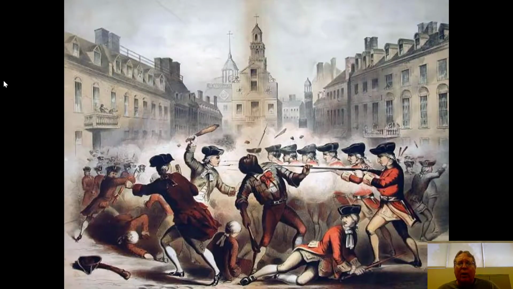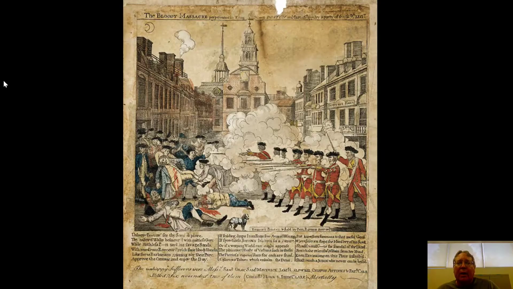So let me go back to that one that's done from eyewitness accounts in the 1850s, a pretty representative depiction of what went on there at that event. Here we see colonists armed, attacking British soldiers shooting. Some of the British soldiers are on the ground hurt. It looks like a chaotic mess, right? Do we see that here? Do you see British troops being attacked? Do you see colonists that are armed? Do you see British soldiers on the ground?